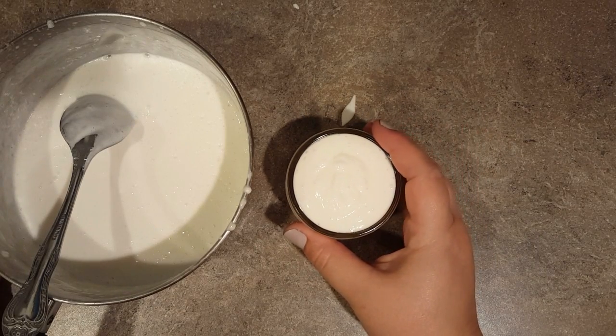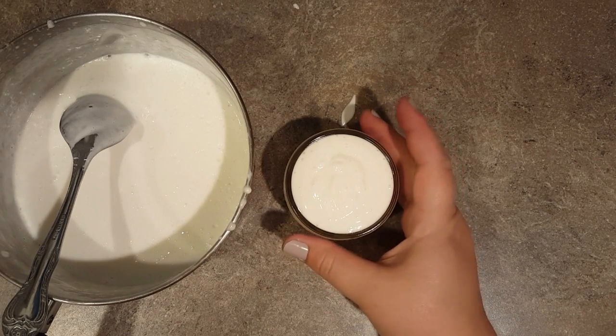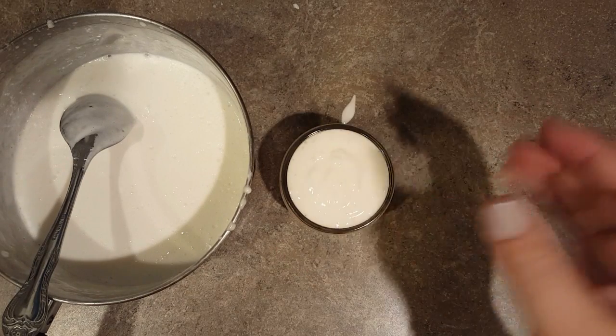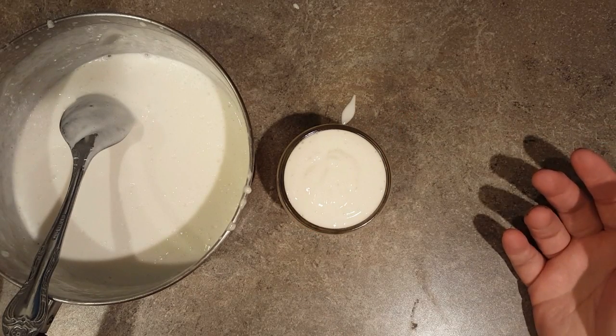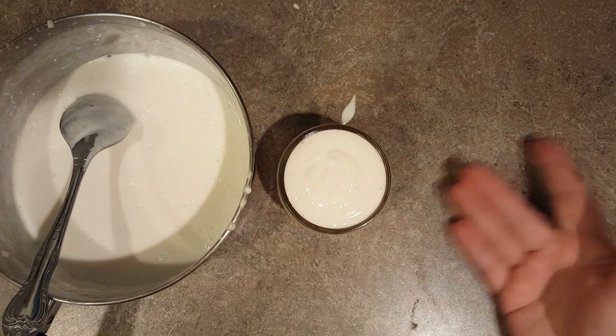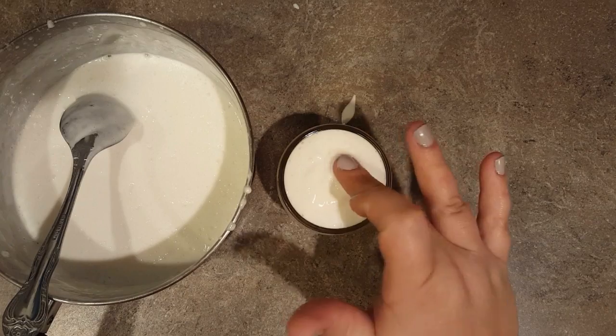as this sits overnight, it'll be in the morning. This will be to where I could tip it upside down and it's not going to come out. So I think it really just takes some time to set up, but definitely stick blending it speeds up the process a tiny bit to where it's usable right now. I'll show you.